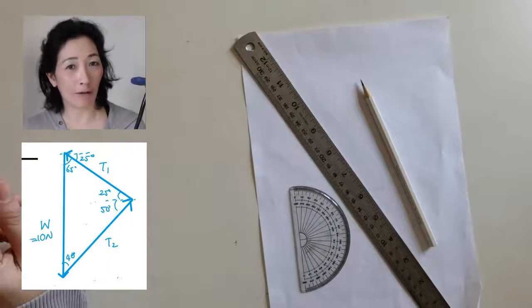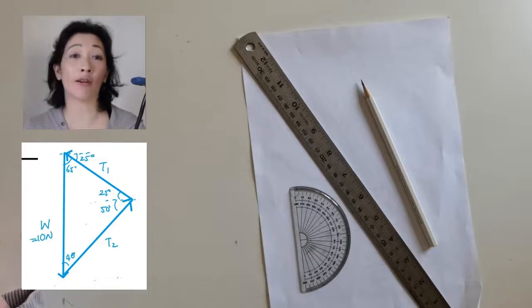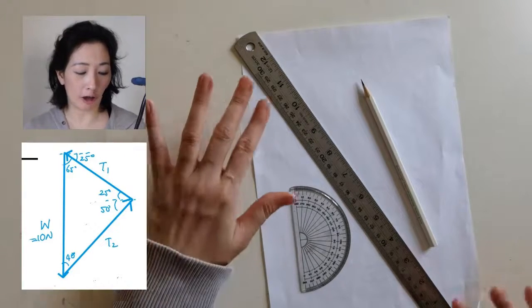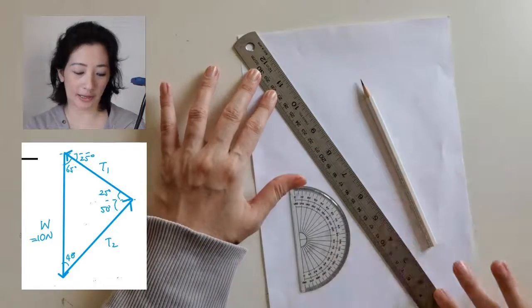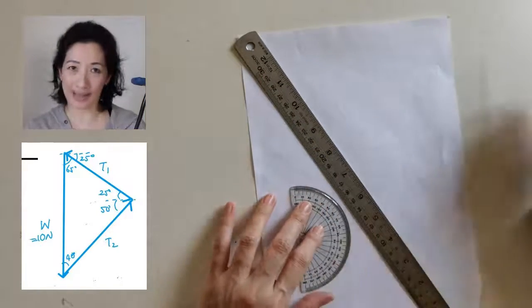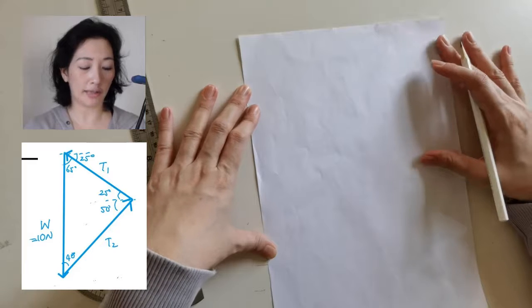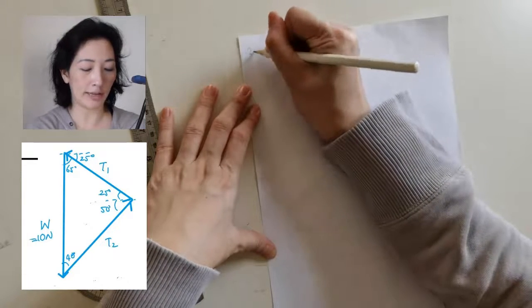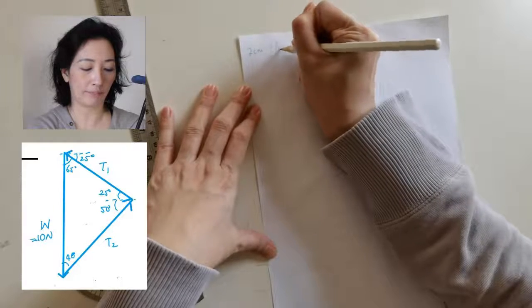Just like for the forces in equilibrium where the forces are acting at an equal angle, you also need to get a long ruler with length markings, a protractor, and of course, a pencil. Now, to maximize the space on this blank A4 paper, I'm going to use a scale of 2 centimeters to 1 Newton.